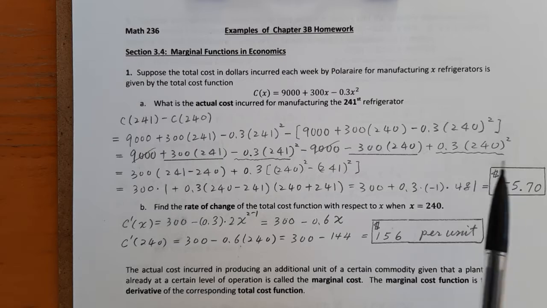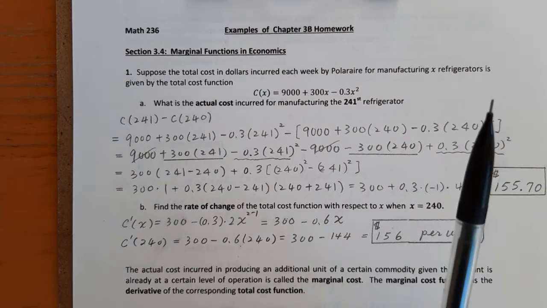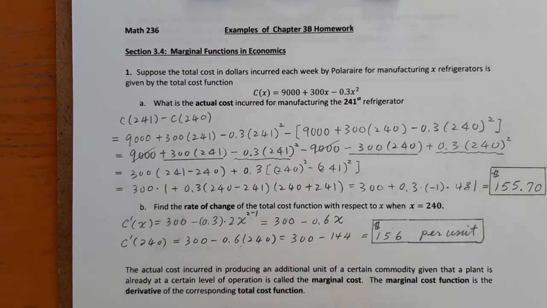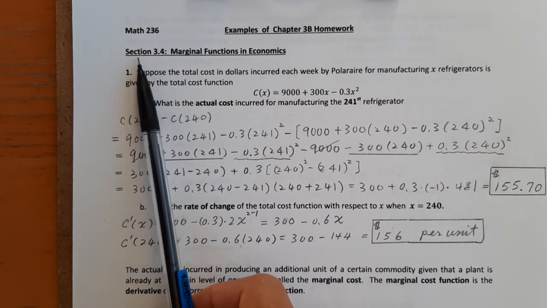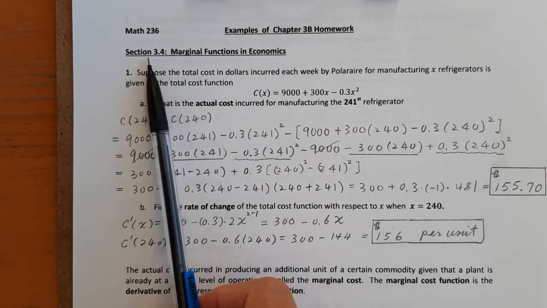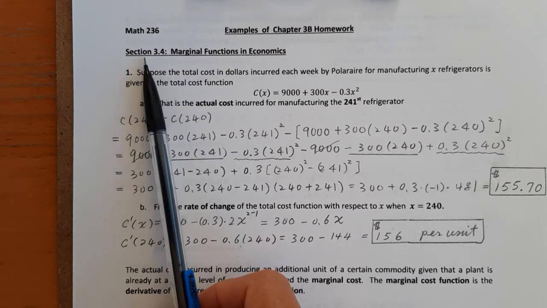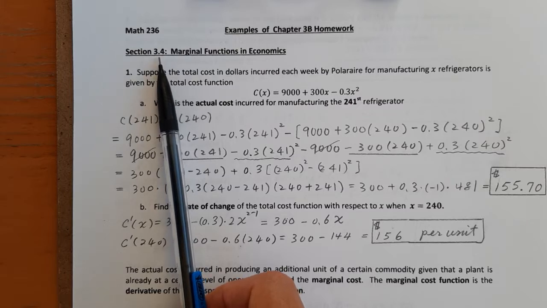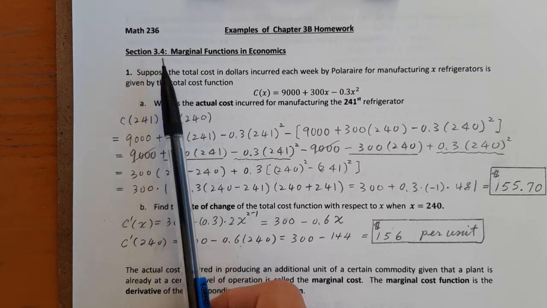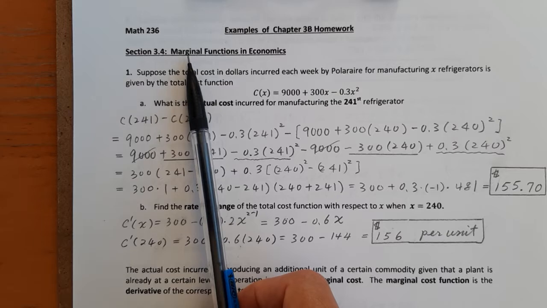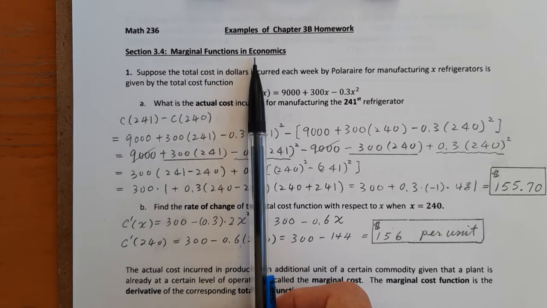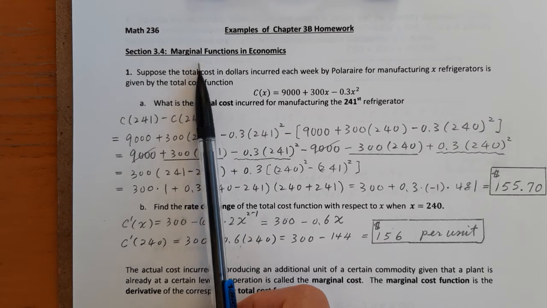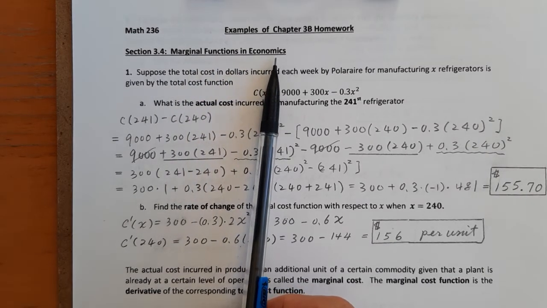In part A, we learned our rules, which are covered in the textbook, chapter 3, sections 3.1, 3.2, 3.3. Now today we are going to learn the application part. In chapter 3, we learn sections 3.4, 3.5, 3.6, and 3.7. Section 3.4, the title is marginal function in economics.